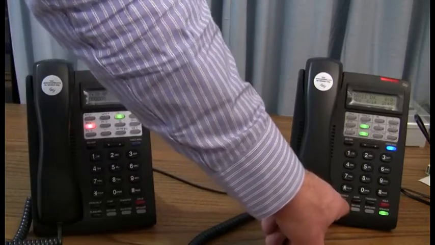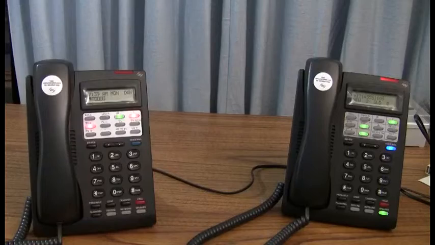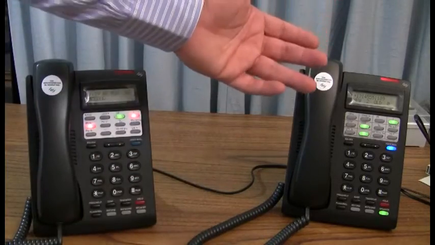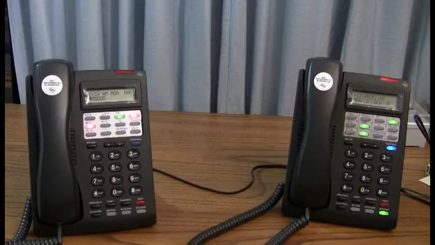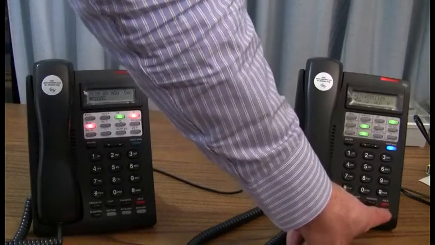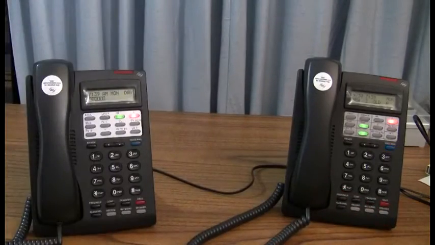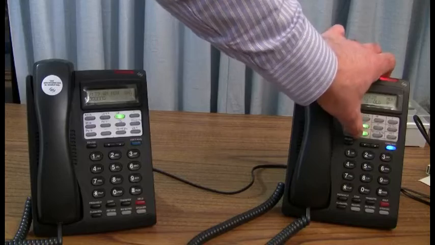Number of things I can do, redial, without even looking up the number. The number's in there, and it'll automatically dial that message from the message. Just some neat stuff. Monitor is one other button. This is a monitor button.